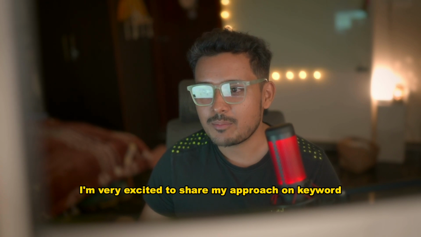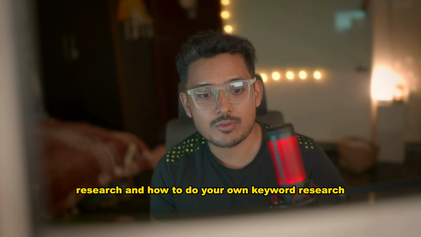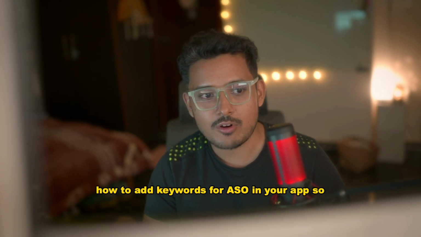today I'm very excited to share my approach on keyword building, like how to make your own keyword research and how to add keywords for ASO in your app.